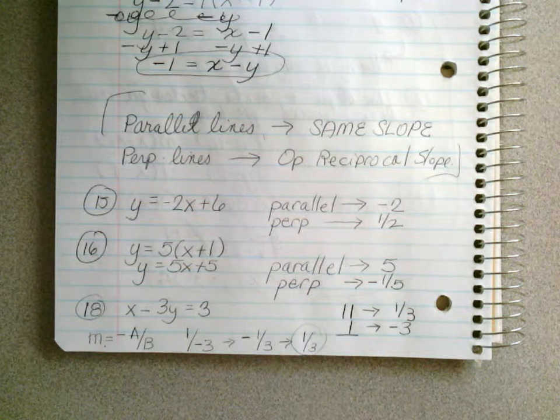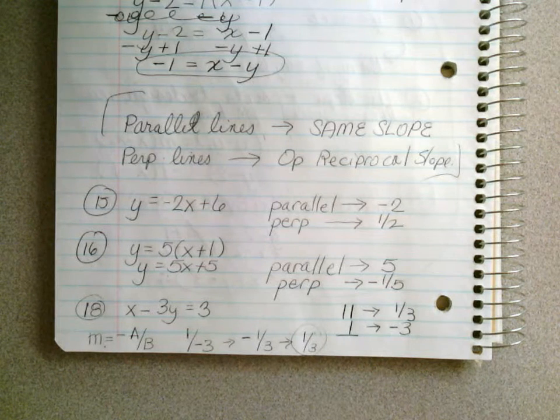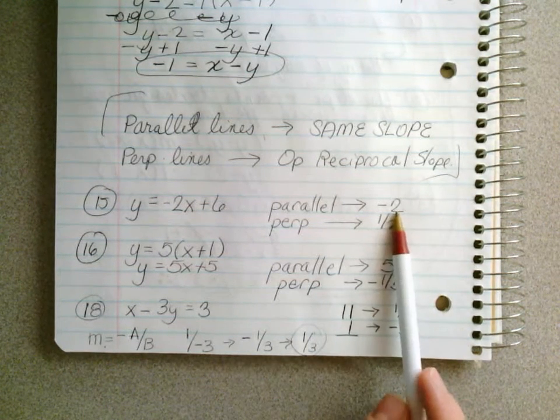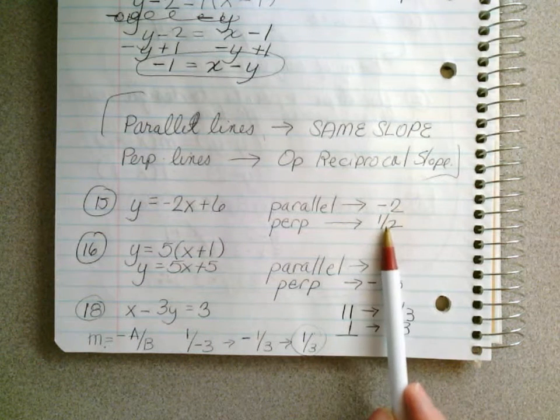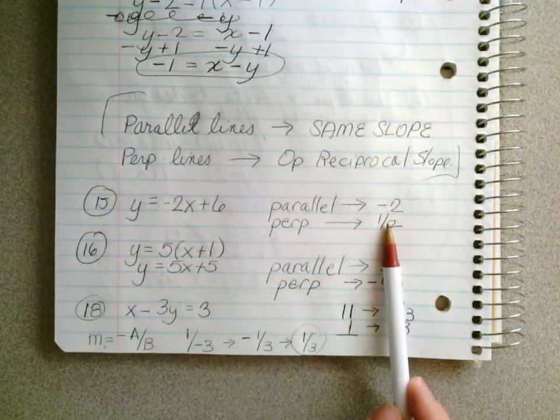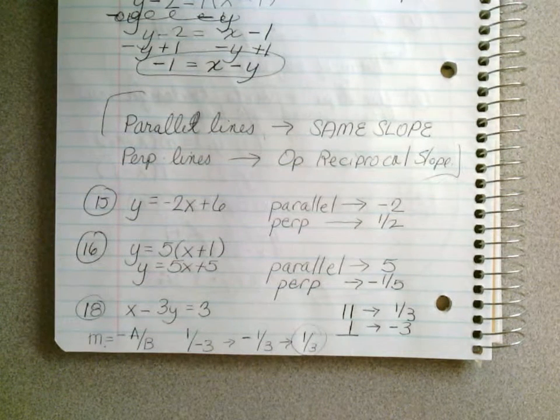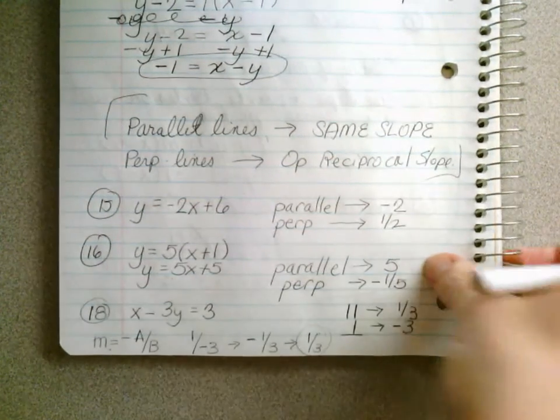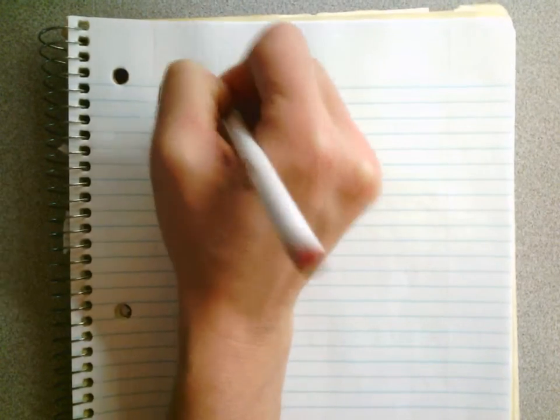If you're given multiple lines, and I'm going to go to the top of page 121 for a second, and you are asked to say if lines are parallel, perpendicular, or neither, you know something's parallel when it has the same slope, and it's perpendicular if it's opposite reciprocal. It's neither if neither of those things fits. Yep. So looking at number 19, are these lines parallel, perpendicular, or neither?